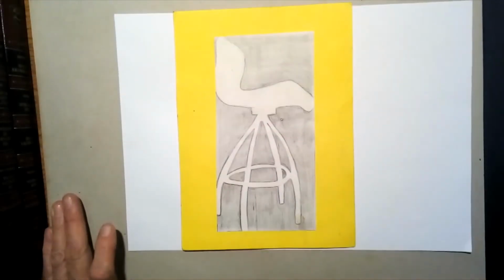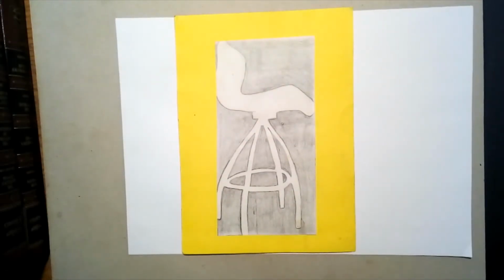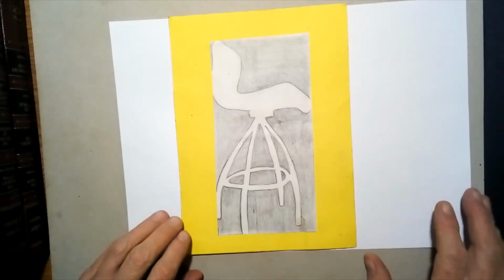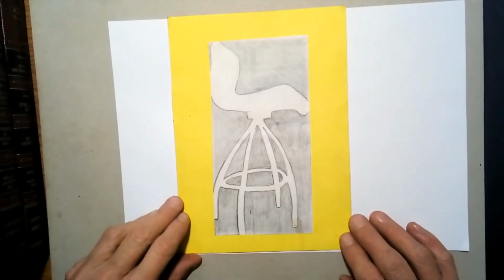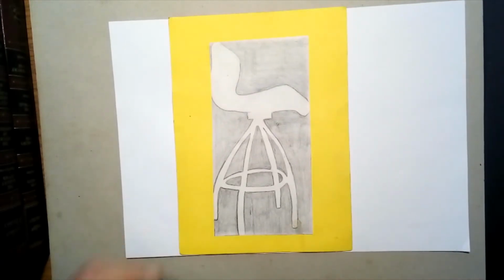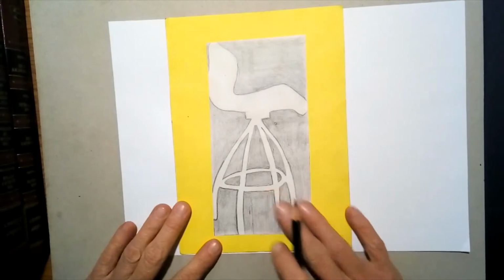Hi guys, so it was requested that I show you how to draw negative spaces. Now, being able to draw negative spaces is probably one of the most important tools that artists use, and we're going to do that today. So the first one we're going to do is this chair.